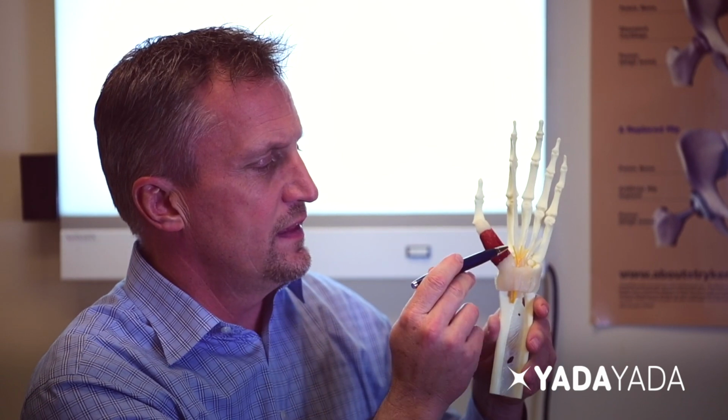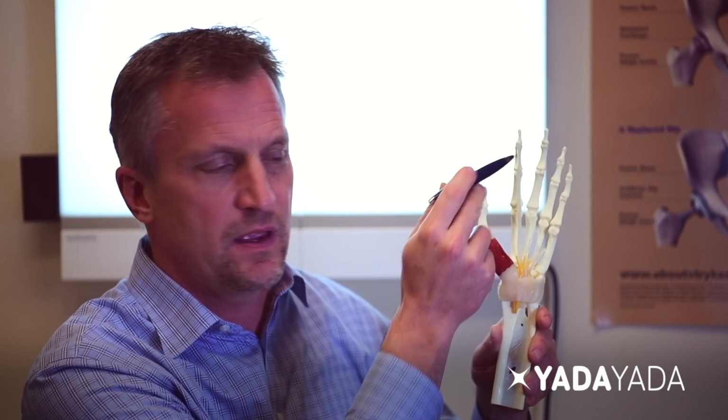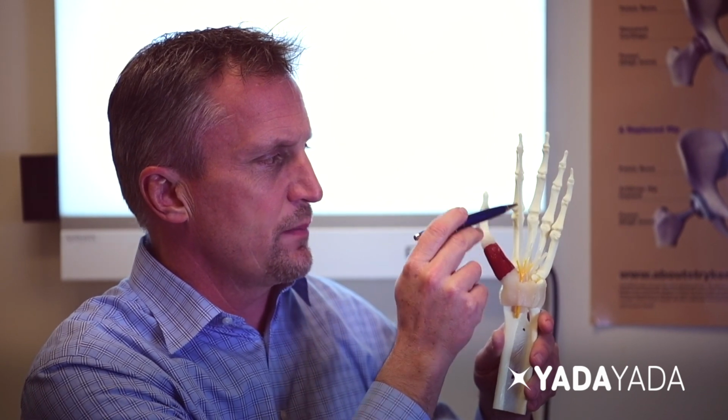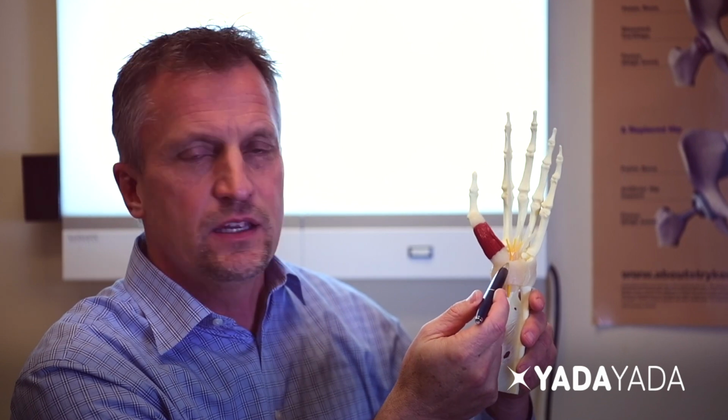Illustrated in yellow is the median nerve. This nerve is the guy that gets pinched. Of course, he extends up into these fingers. These white structures represent the tendons that come through here. So the carpal canal is where the nerve is getting pinched in this location.